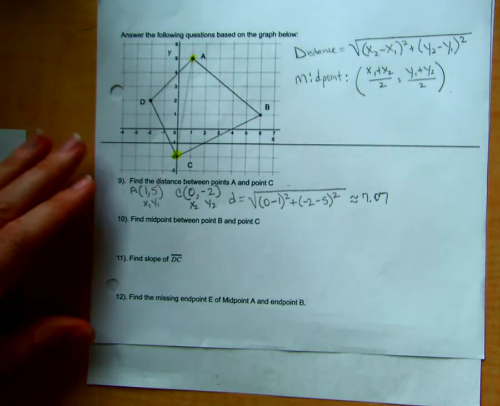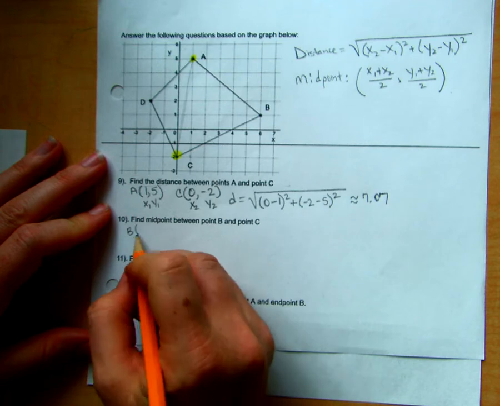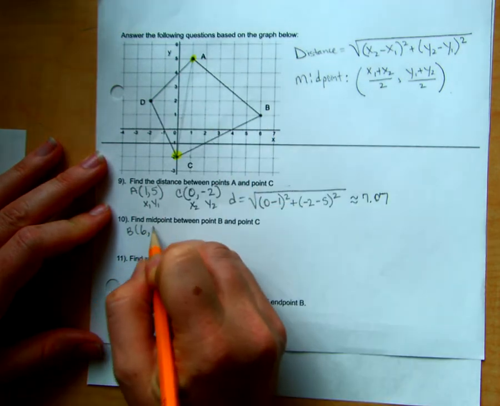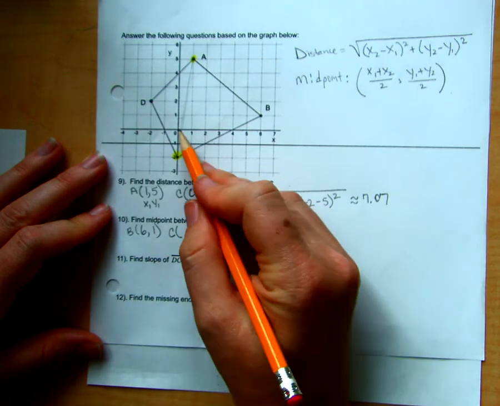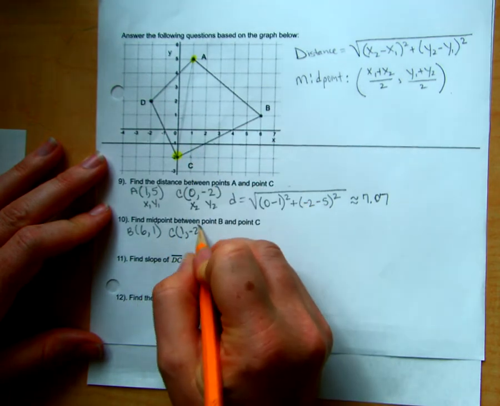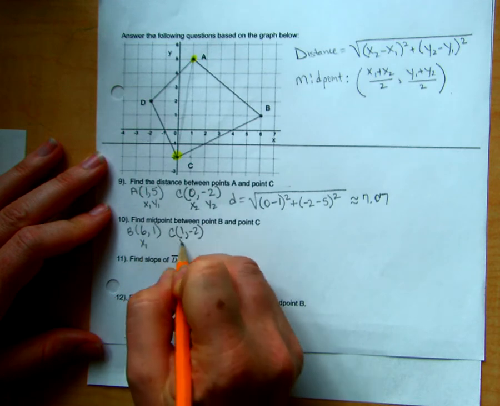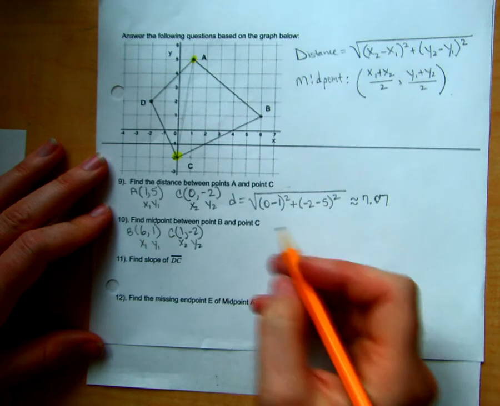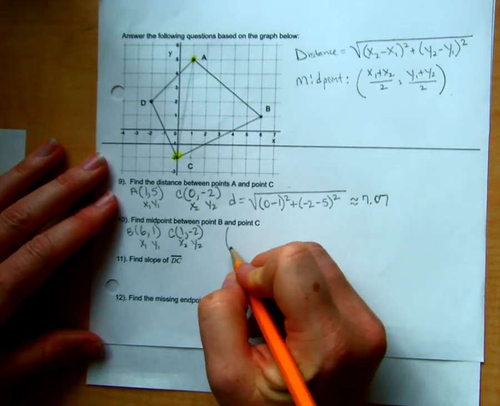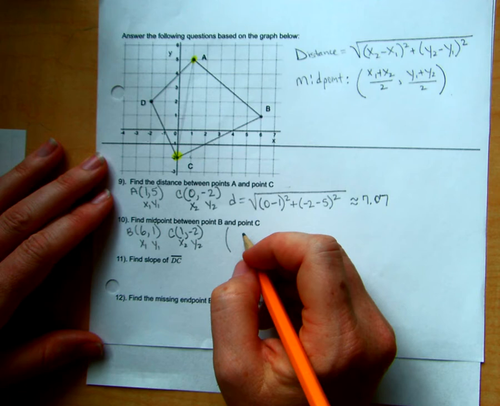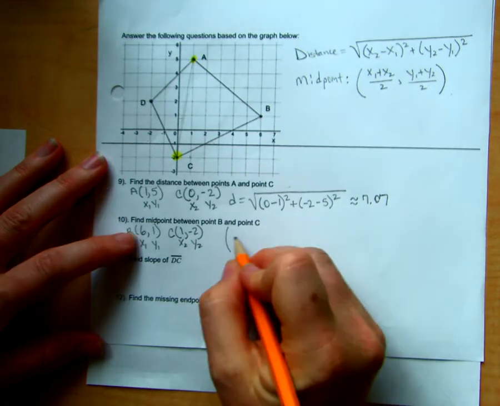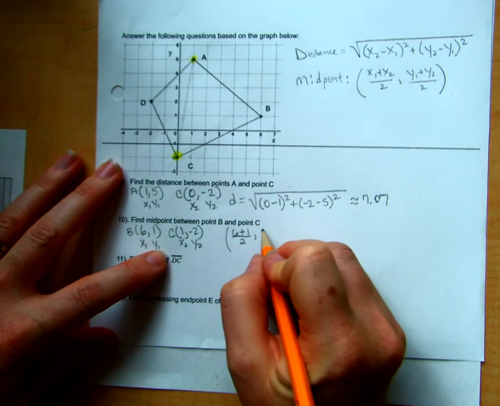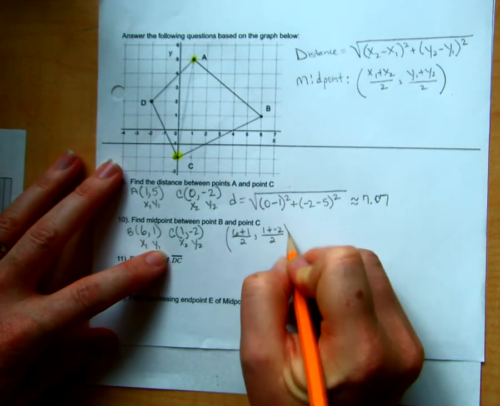So I probably need to know what they are. So B is the point, looks like 6, 1. And C is the point 1, negative 2. So here's my x1, here's my x2, here's my y1, here's my y2. So if I want the midpoint, I'm going to add my x's together. So that would be 6 plus 1 over 2. And I'm going to add my y's together. 1 plus negative 2 over 2.